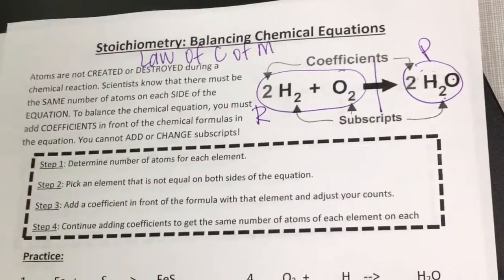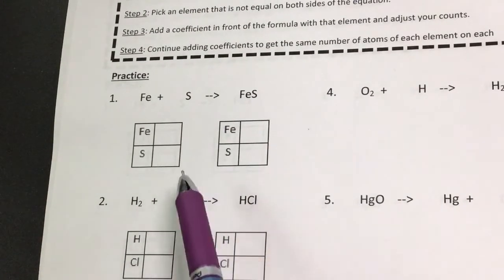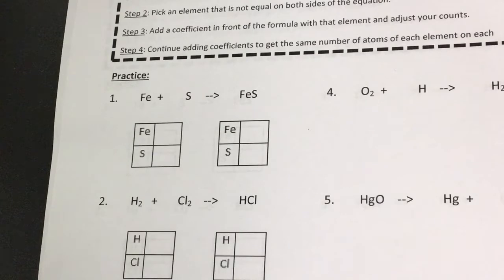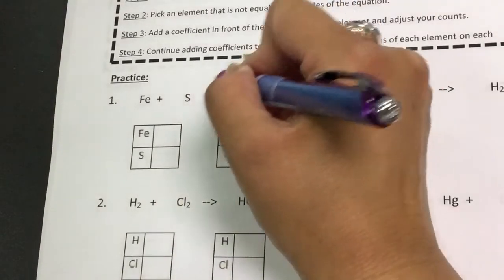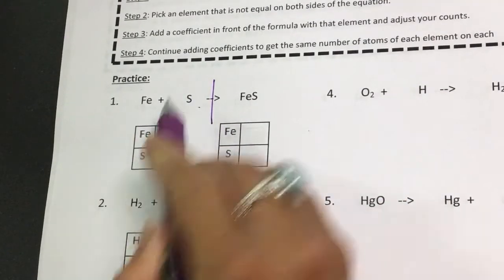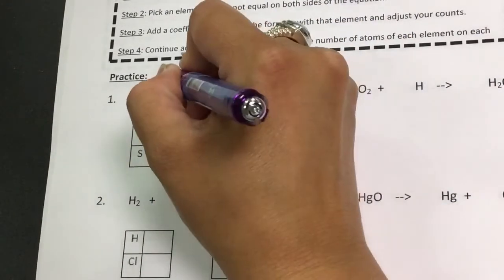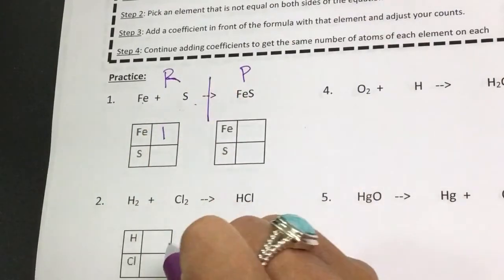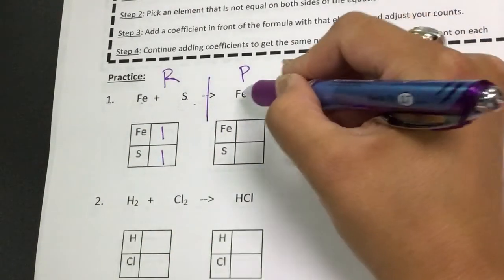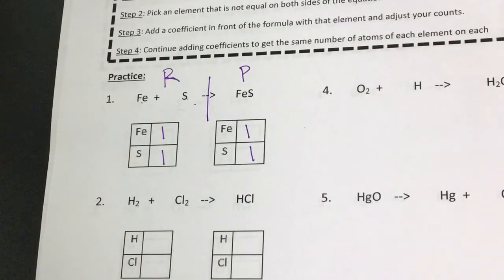So we're going to do a couple of practice problems real quick. Some people like to use a box to count up the atoms, and that's totally fine. Or you can just count them, or do whatever helps you to visualize whether the chemical equation is balanced or not. The first thing I like to do is draw a line through the arrow, and that helps me to see that this side is reactants and this side is products. It just helps to literally separate them. So we have 1 iron right here, 1 sulfur, 1 iron, 1 sulfur. For this one, it ends up being balanced already.